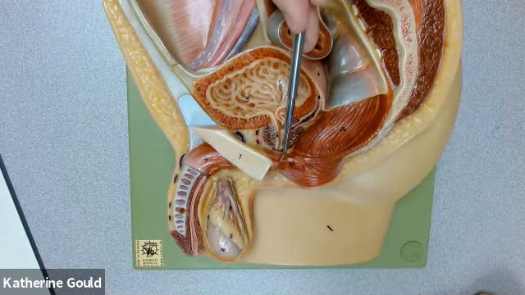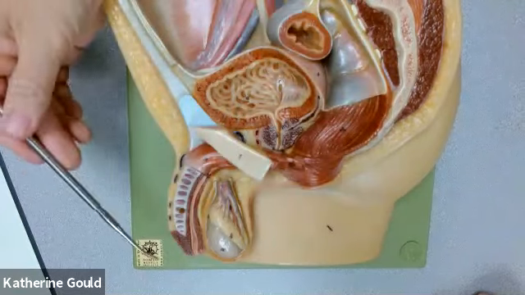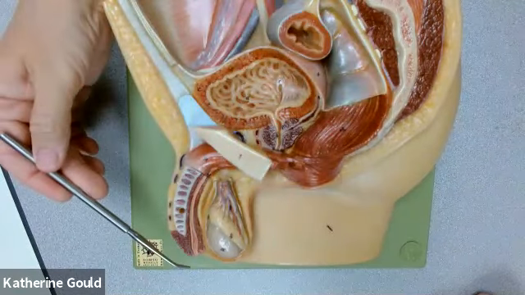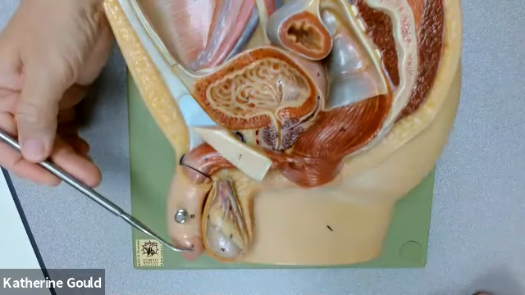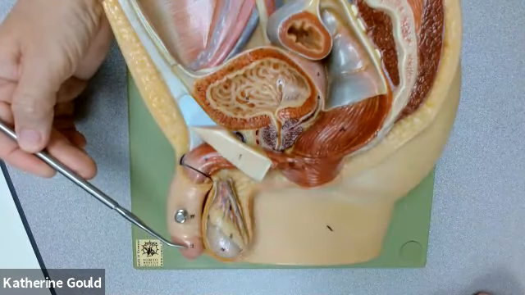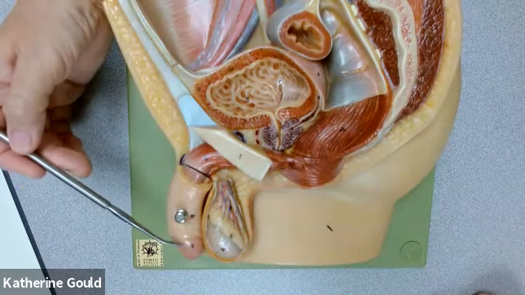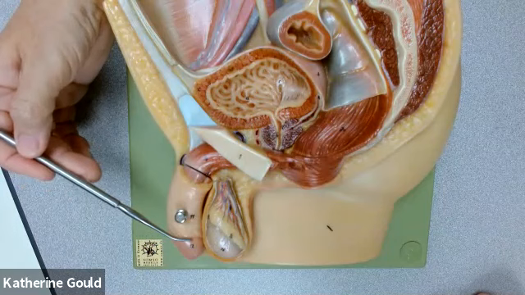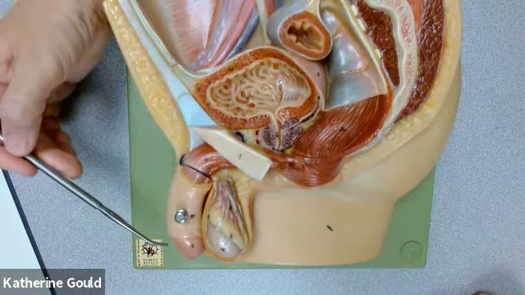Now we have a fluid called semen, which is what gets ejaculated out of the penis there at the tip of the glans. In an uncircumcised male, let me go back to the penis for just a moment. In an uncircumcised male, this glans is covered with a layer of skin called the foreskin or the prepuce. In a circumcised male, that foreskin is removed and the glans is uncovered.